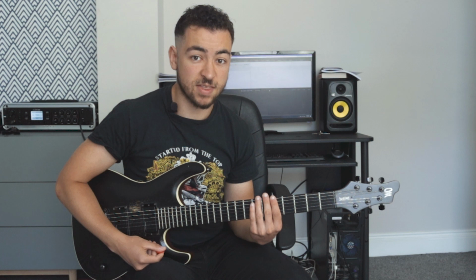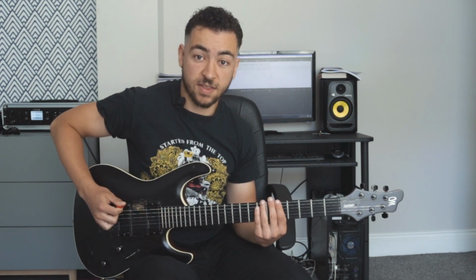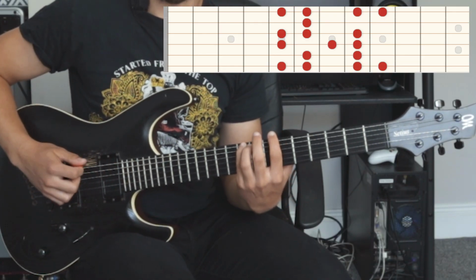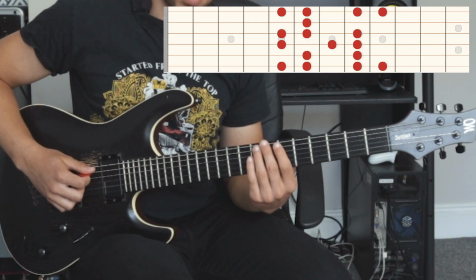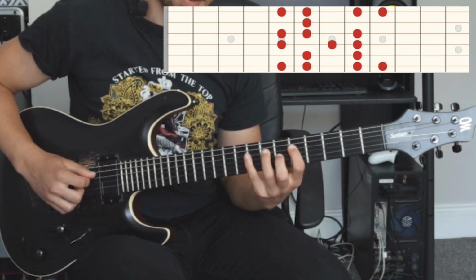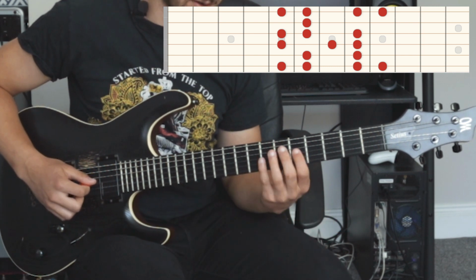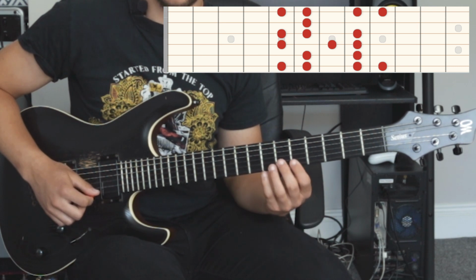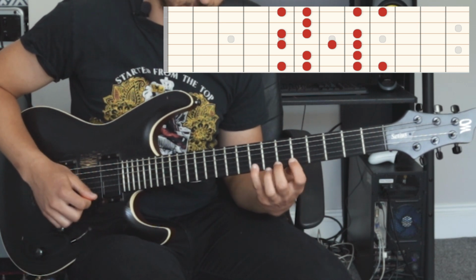So let's take a look at how to play the altered scale. We are going to be playing the A altered scale, and it goes like this: 5, 6, 8, 9 on the low E string. Then we're going to play 6 and 8 on the A string. Then we're going to play 5, 7, 8 on the D string, 5, 6, 8 on the G string, 6, 8 on the B string, 5, 6, 8, 9 on the high E string. Now, in a second, I'm going to show you a lick that uses this particular shape. But first, let's talk about how to use the altered scale.